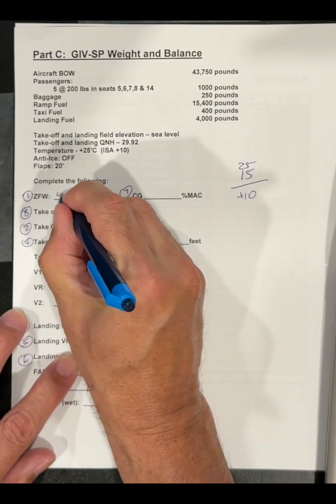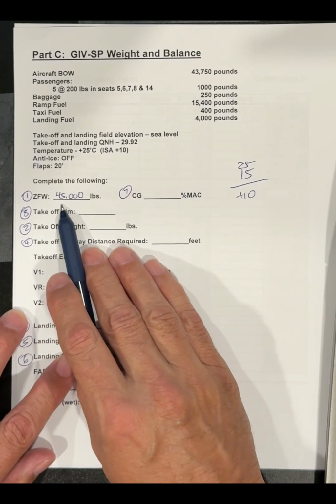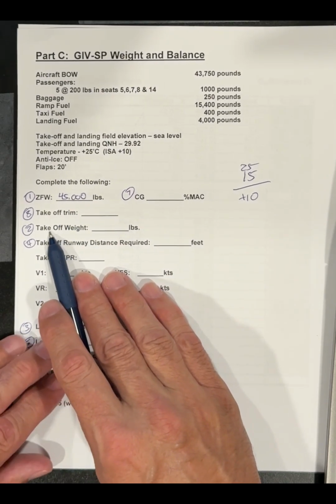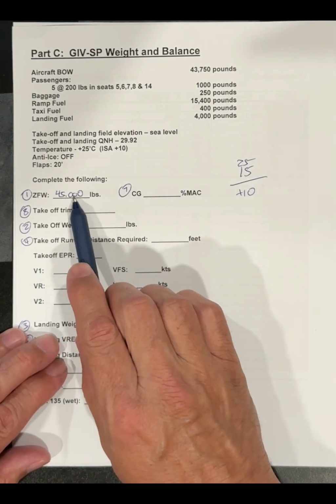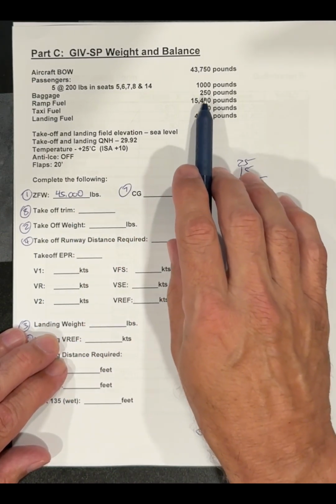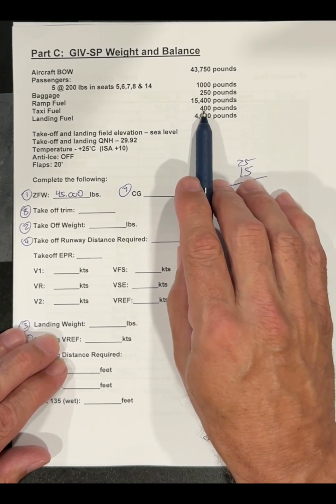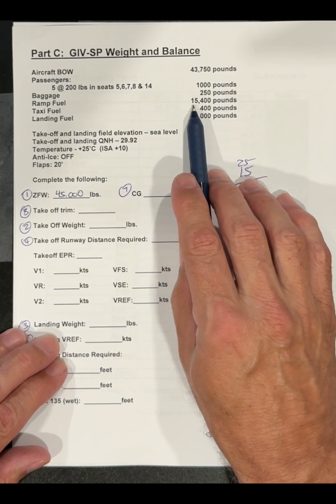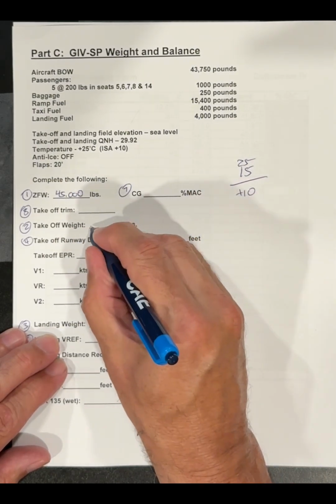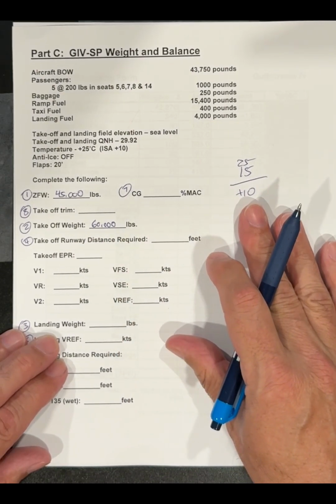So, zero fuel weight, 45,000 pounds. So that's the first thing we're going to figure out. The second thing we're going to figure out is our takeoff weight. If our zero fuel weight is 45,000 pounds, we put 15,500 pounds worth of fuel on the plane, but we use 400 pounds to taxi out. Our takeoff fuel weight is 15,000 pounds. So 15,000 plus 45,000, yeah, that's right. Our takeoff weight is going to be 60,000 pounds.